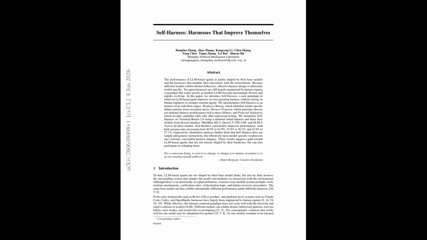What's really interesting is the qualitative story. The harnesses each model converges on are different. MiniMax learns to create required output files early and to cap unproductive tool use loops.